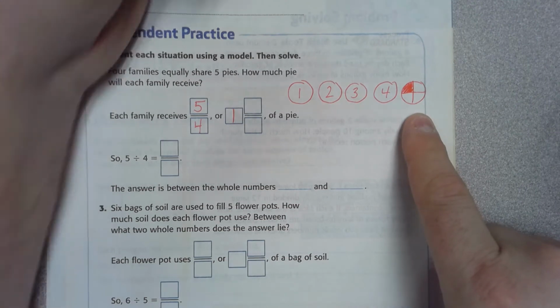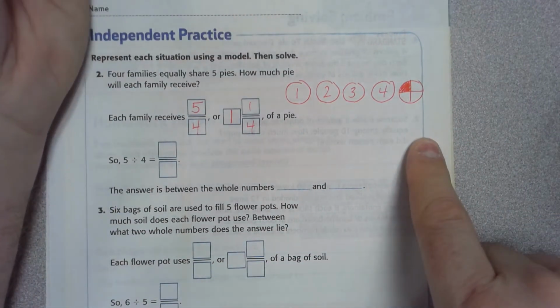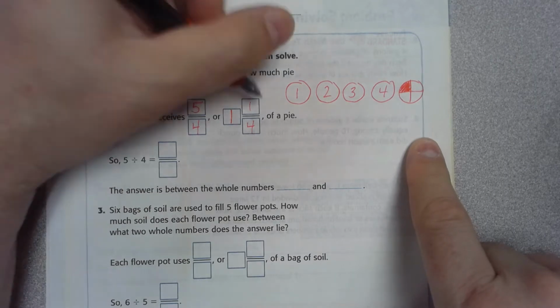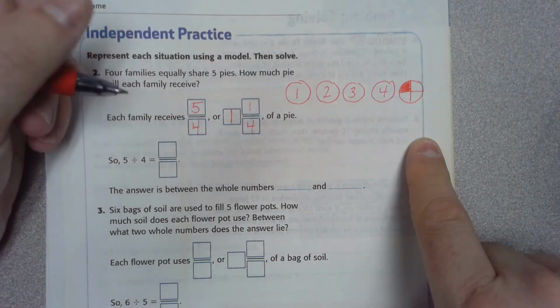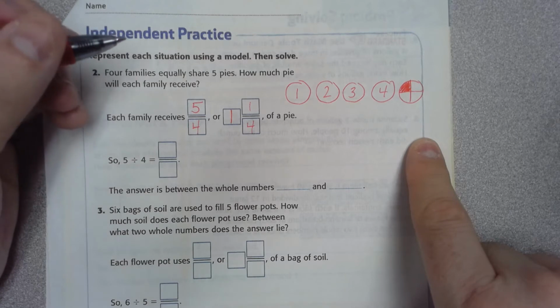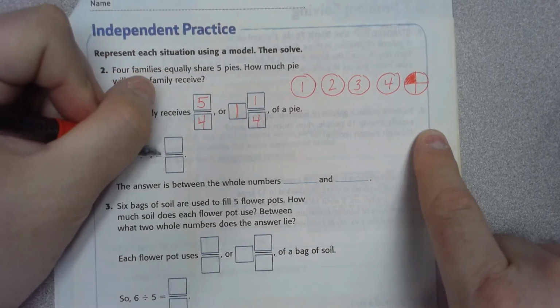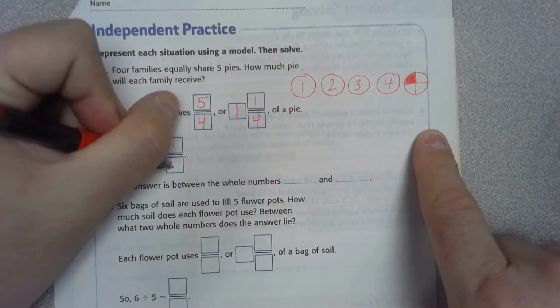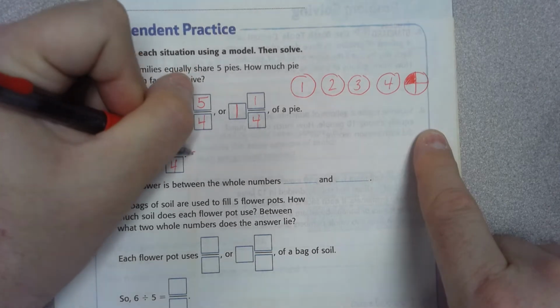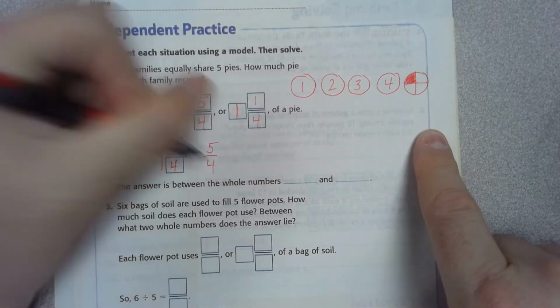And then this family gets that. So each of them gets 1 out of the 4 of the pie. So each family receives 1 and 1/4 of a pie. So 5 divided by 4 is actually, and they forgot to put it right here, but it's 1 and 1/4, or 5/4, is what they were actually looking for.